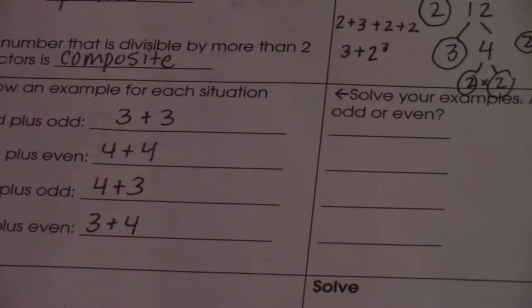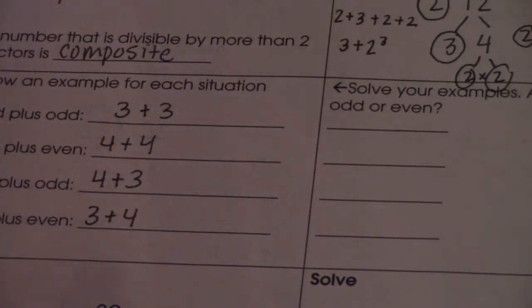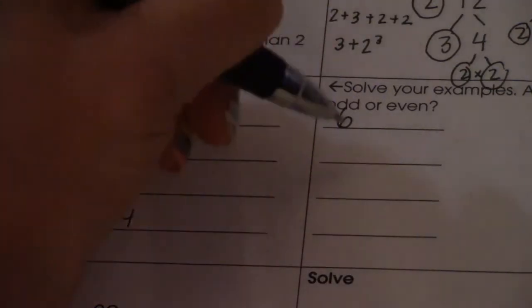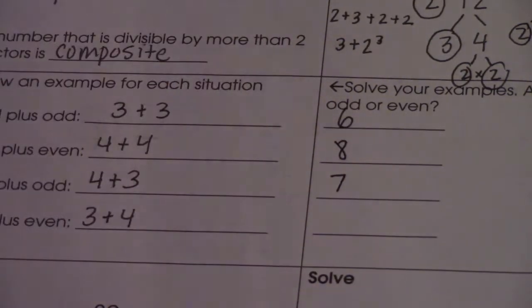The next part says solve your examples. Are the answers odd or even? So I did my examples the other day. 3 plus 3 is going to be 6. 4 plus 4 is going to be 8. 4 plus 3 is going to be 7. And 3 plus 4 is going to be 7.